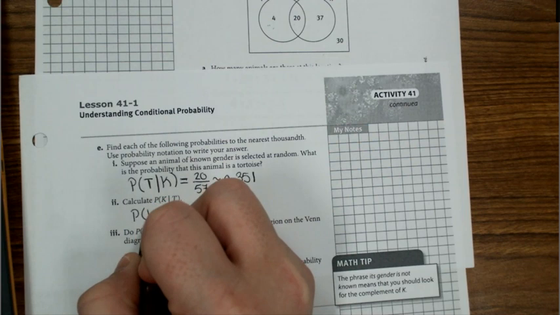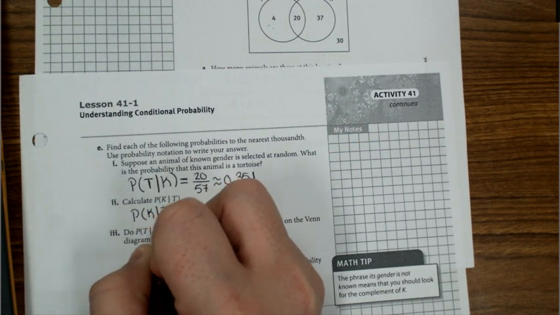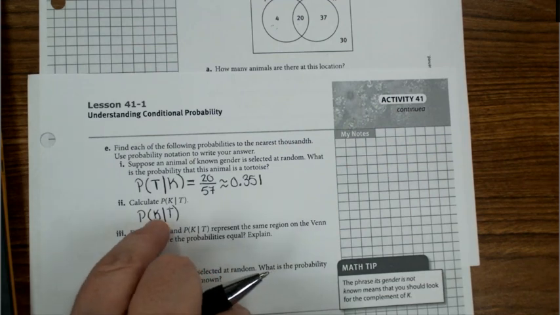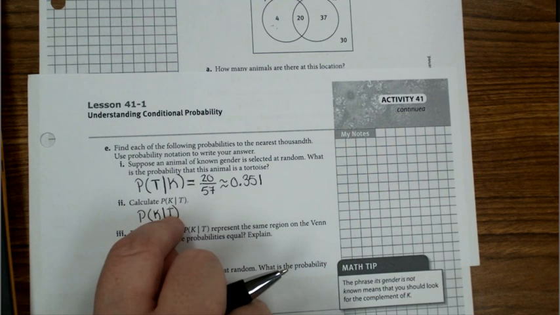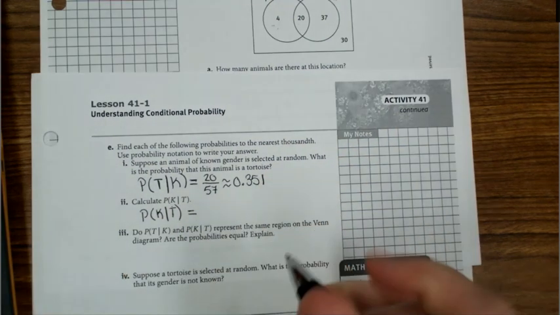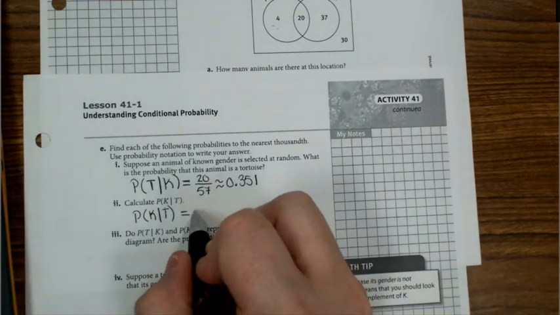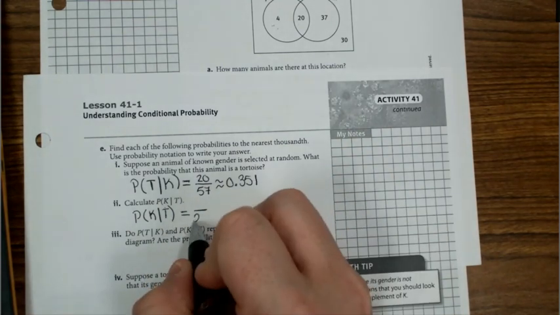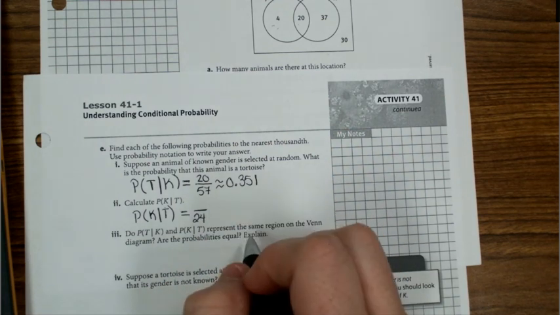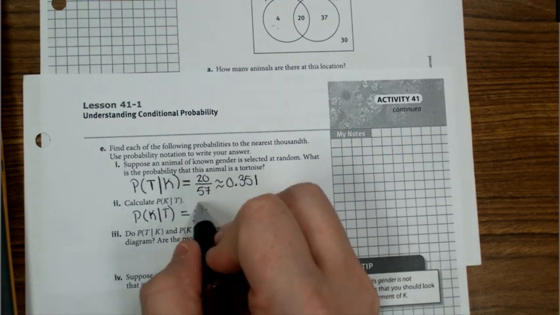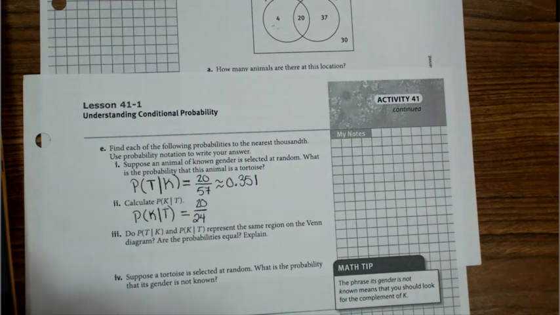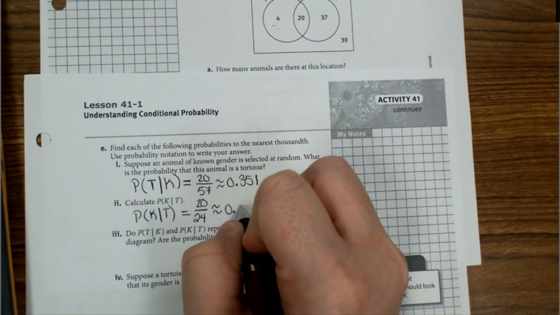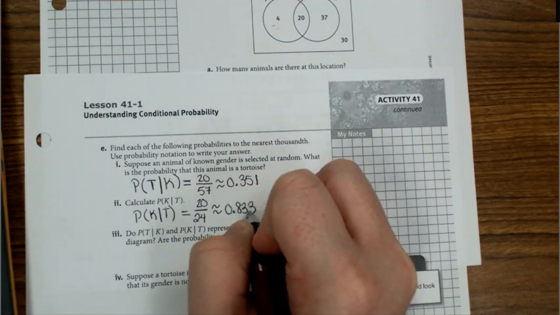We would think that this is probably the same, but it might not be, because look, we're doing it in reverse here. We know the gender and that it's a tortoise, but we're given that it's a tortoise. So when we do this, we want to know how many tortoises do we have? That's my denominator. There were 24 tortoises. Of those 24 tortoises, we know the gender of 20 of them. So we're going to do 20 divided by 24, which is approximately 0.833.